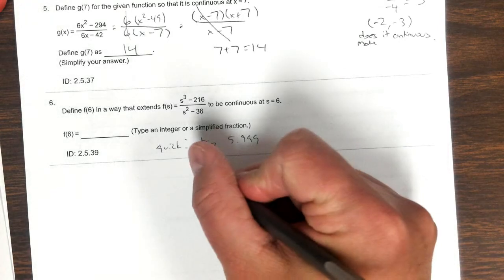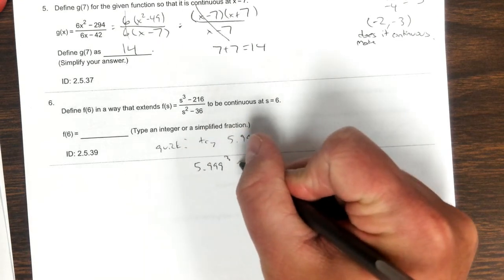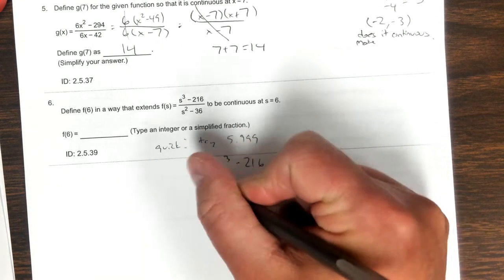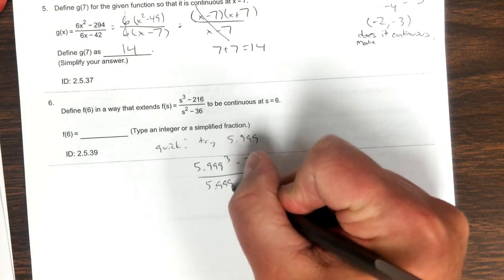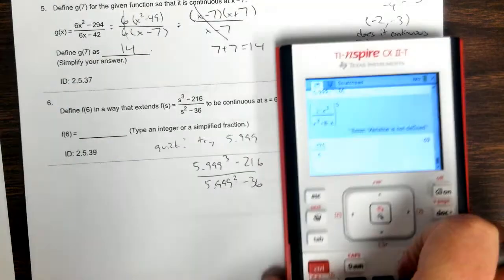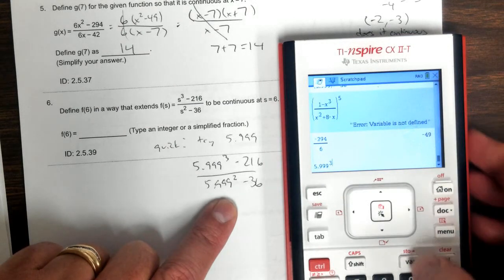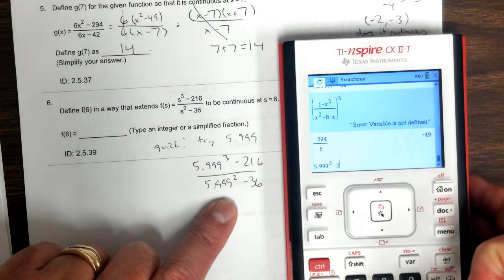So we would be doing 5.999 cubed minus 216 over 5.999 squared minus 36. And so 5.999 cubed minus 216.